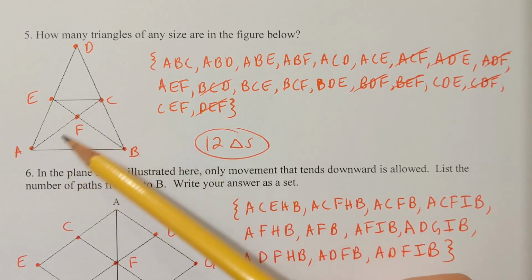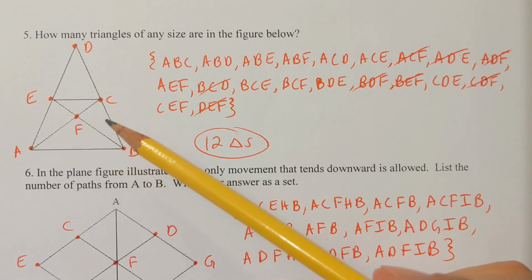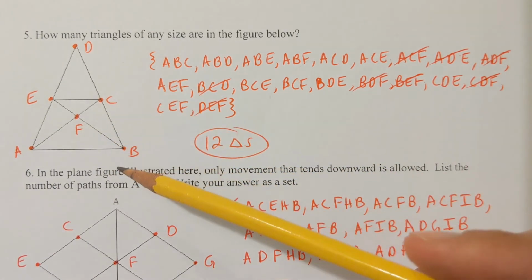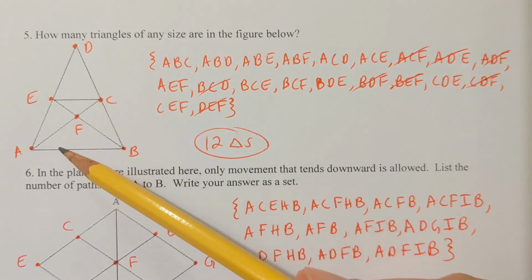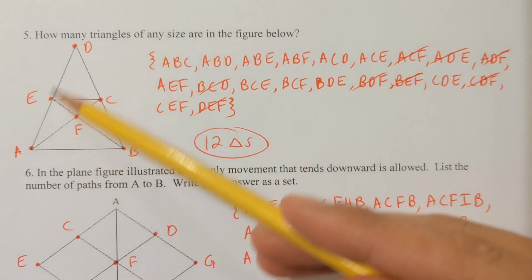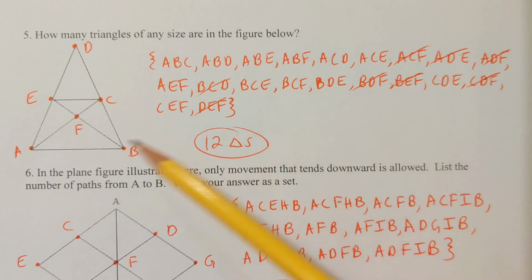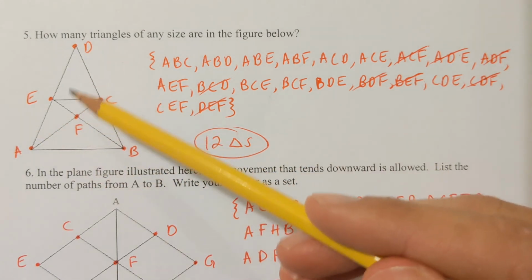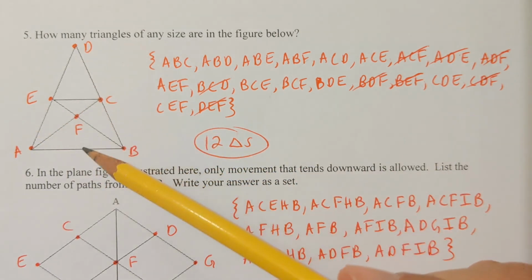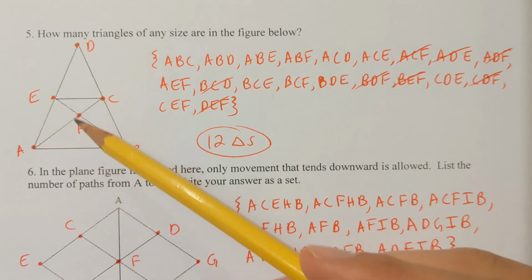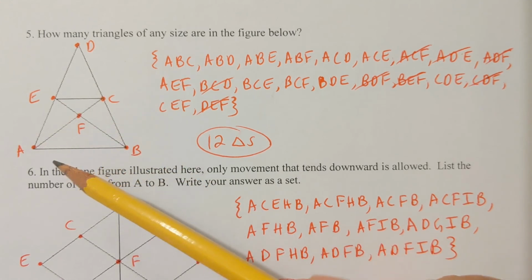A, C, F forms a line. I'm not counting lines, I'm counting triangles. So get rid of that one. A, D, E forms a line. I don't want that one. A, D, F. D and F don't join together, so I'd eliminate that one. A, E, F forms a triangle.